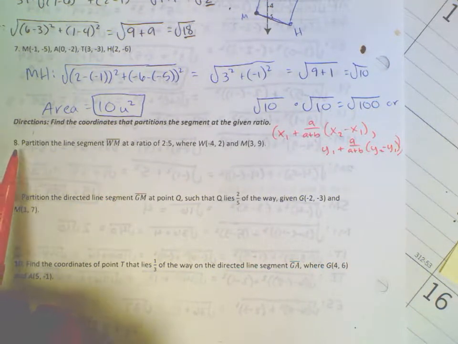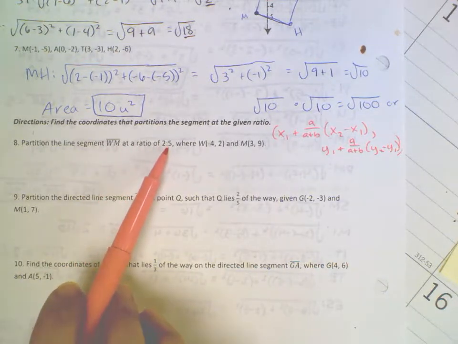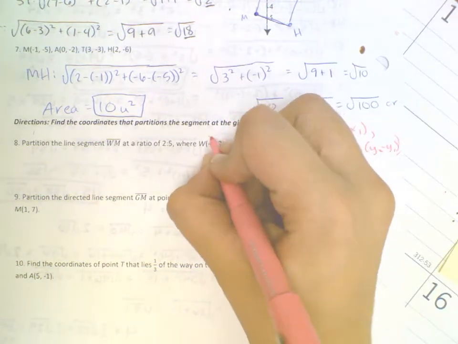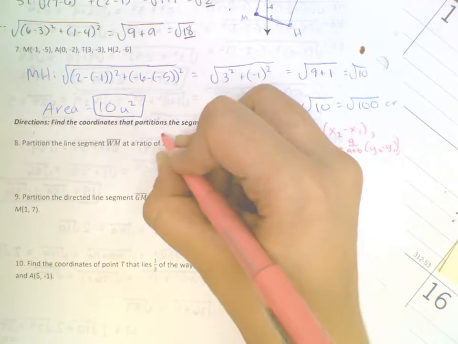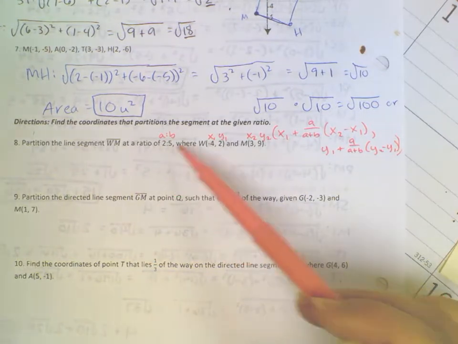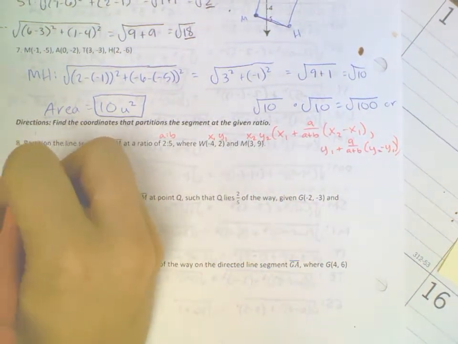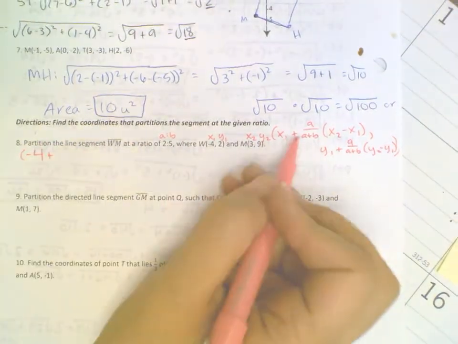So it says I'm trying to partition a segment WM at the ratio of 2 to 5, where W is here and M is here. So I've got my x1, y1, x2, y2, a, and b. All I need to do now is plug all of this into my formula. So my x1 is -4 plus a over a plus b.